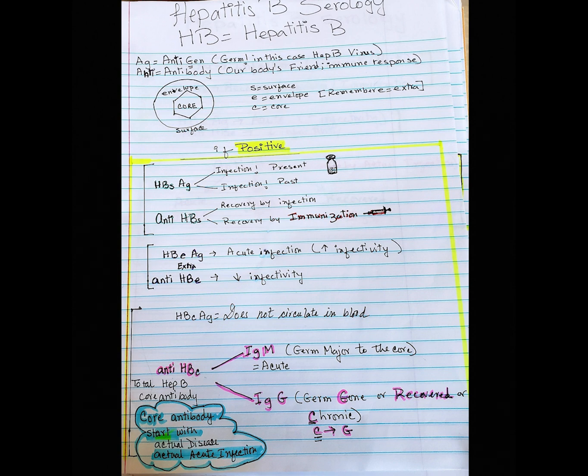There are 2 immunoglobulins, IgM and IgG. IgM, remember GM, germ major, to the core. So say acute infection. In the core antibody, if they give you a marker for IgM and if it is positive, that means we have acute infection. Germ major, GM.